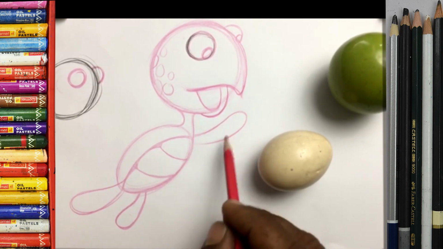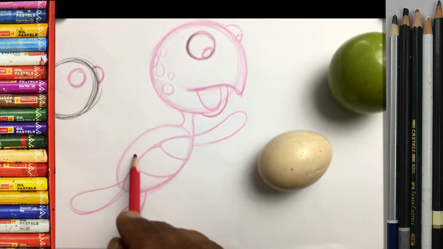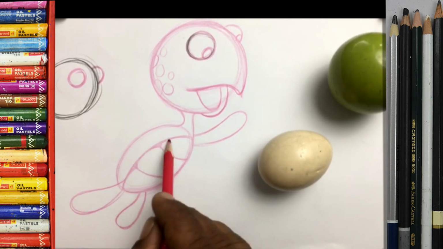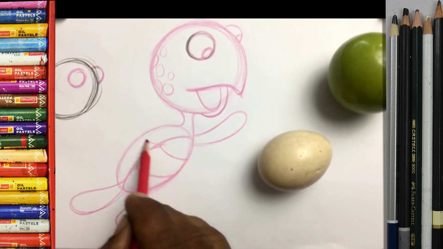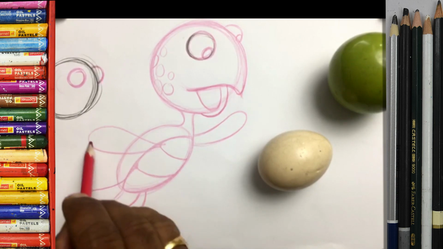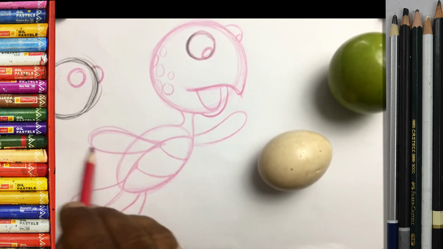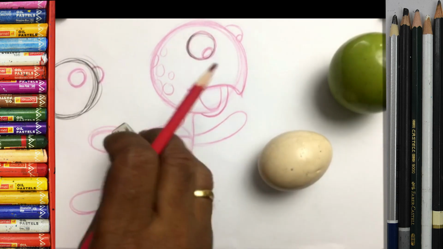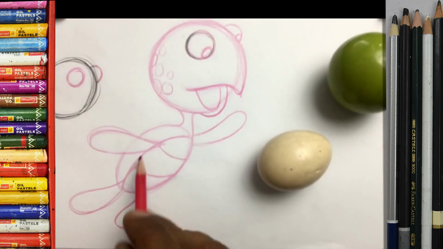See, it's very simple. One, and another leg from here. Okay, two legs, two hands first, upper two hands, lower two hands.